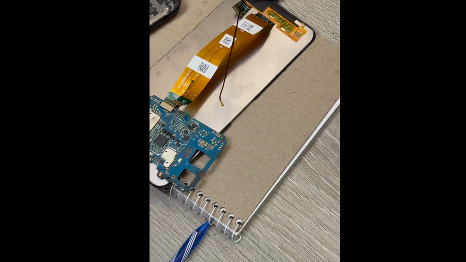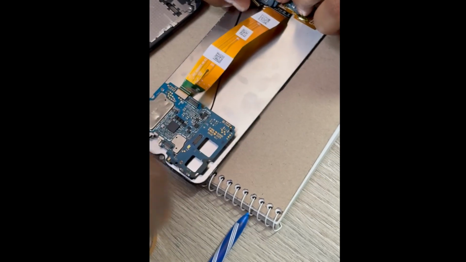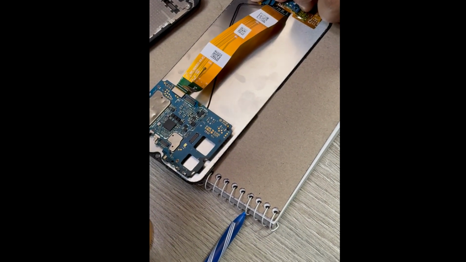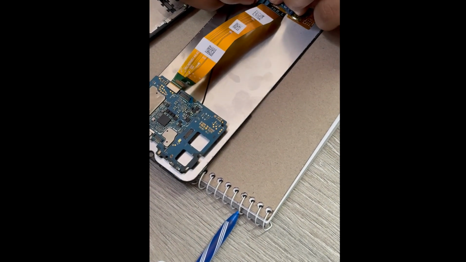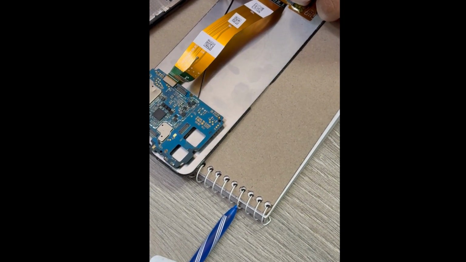Before we finish with that, I would also like you to identify the charging IC. This one is shielded already. We will do that after we are done with the display light section. We'll go to the charging after we're done with the display light section. Have a look now.